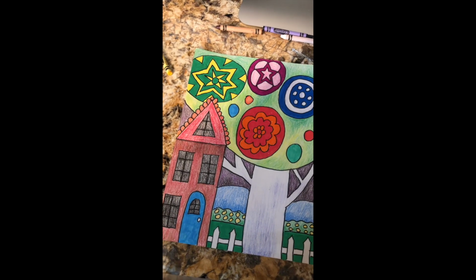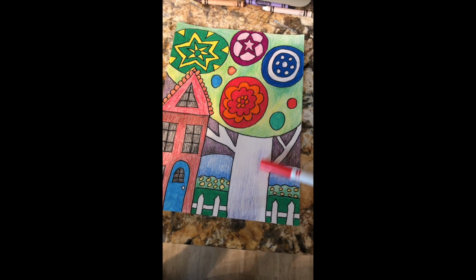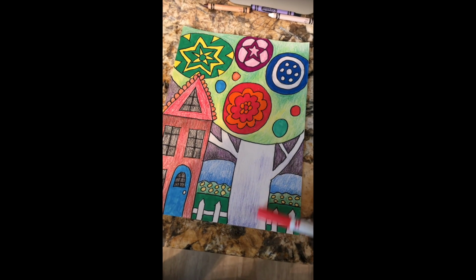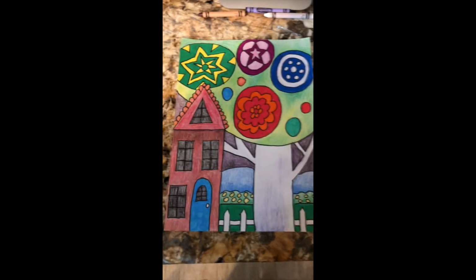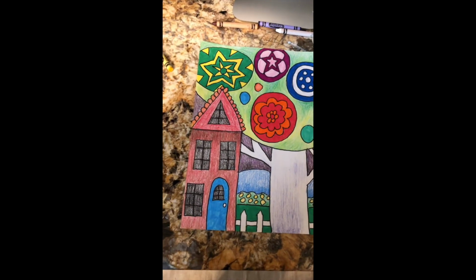I love to mix dark green, light green, yellow. I even used white crayon on the trunk with a little bit of purple in there. And I also left the windows black because it's nighttime.